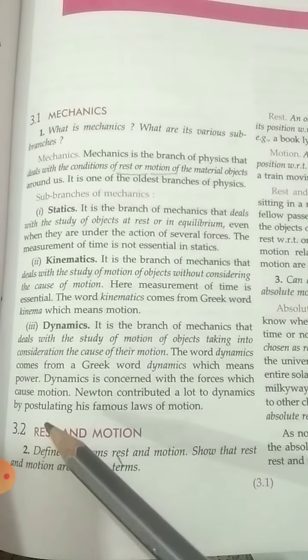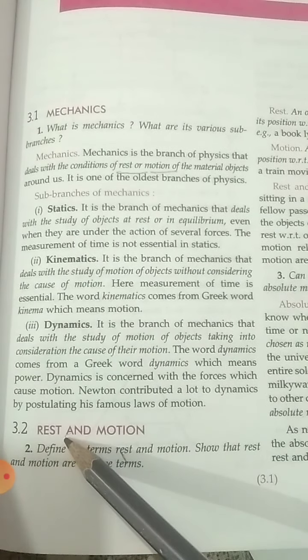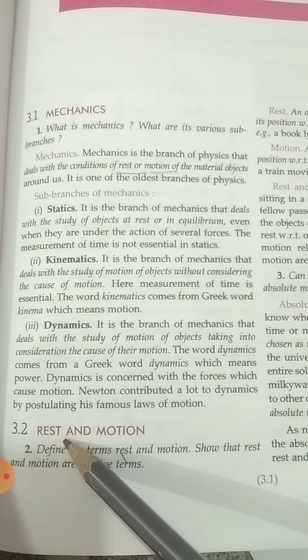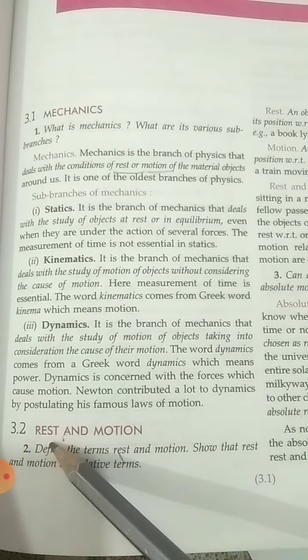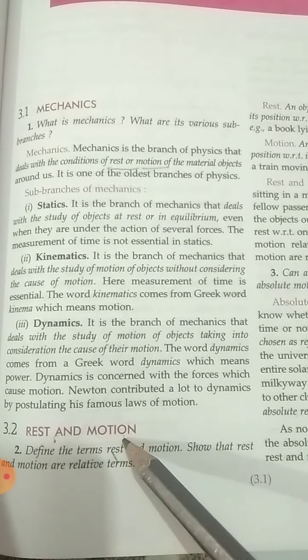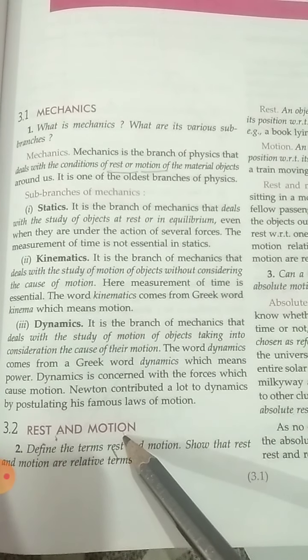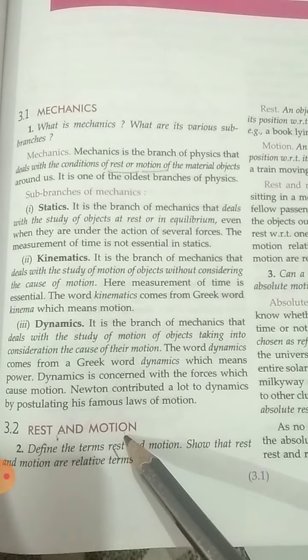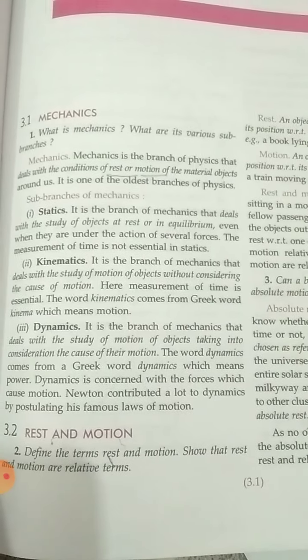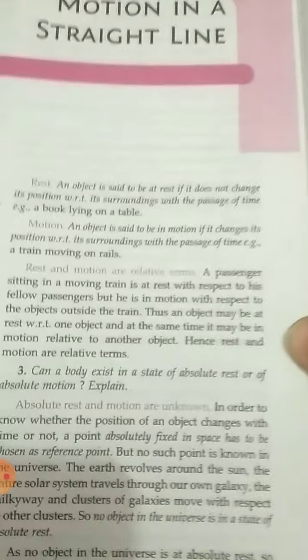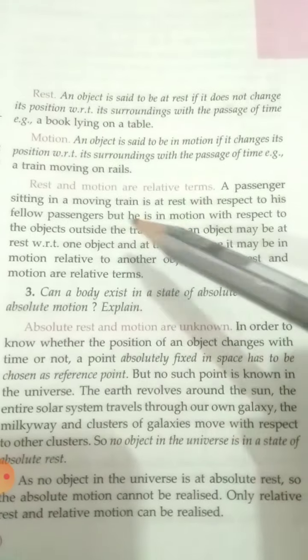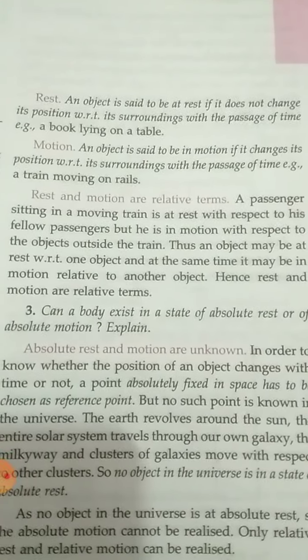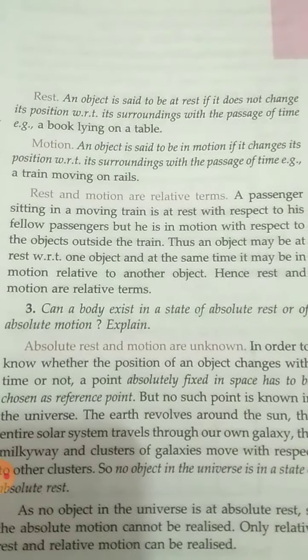You have already studied this. When any object is not changing its position with respect to the surroundings, that object is at rest. And when the object is changing its position with respect to the surroundings, it is known as motion. Now the question is, rest and motion are relative to each other. How are they relative to each other?